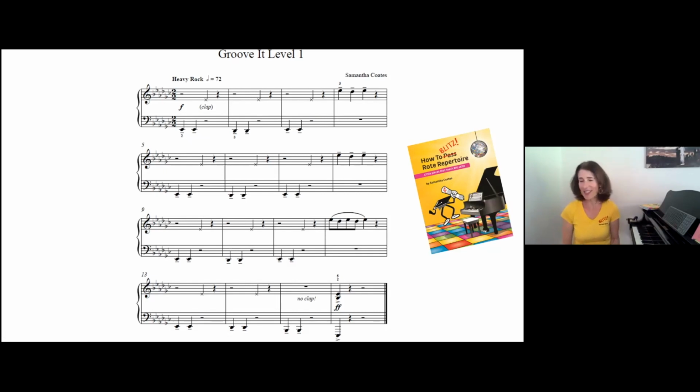So here is, I'll show you one more piece. This is Groove It, level 1, and it is inspired by Queen's We Will Rock You. So it's all on black notes. It's very easy, but it's got a bit of a groovy sound. So for an advanced piano player, let's say you've got a transfer student who really doesn't read music very well, you can either teach this completely by rote or kind of semi-rote. You can maybe show them the score, but just say, look, you're only going to use 2 black notes in each hand, and then you're going to move down to 1 extra black note at the end.